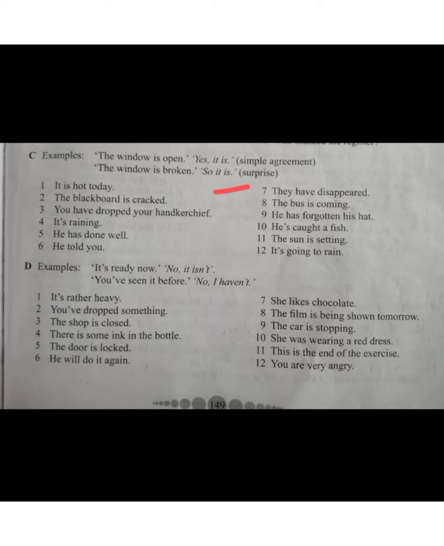So in the question you can see, it is a hot day. It is a simple agreement, so how will we write? Yes, it is. The blackboard is cracked. It is a surprise, so how will we write? So it is. You have dropped your handkerchief. Yes, I have. Okay. It's raining. Yes, it is. He has done well. So he has. So when the statement is showing any surprise, we have to use so it is. When it is a simple agreement, you write yes, it is. Okay, children.